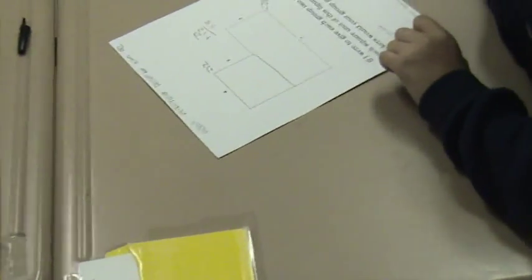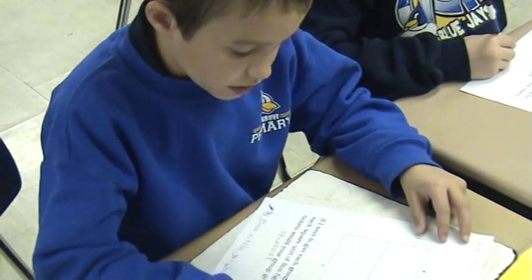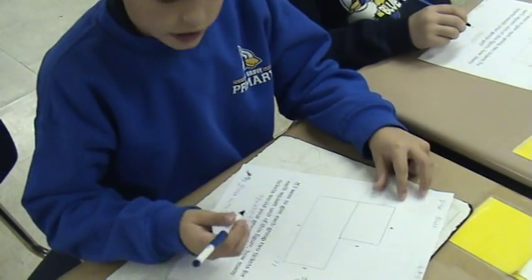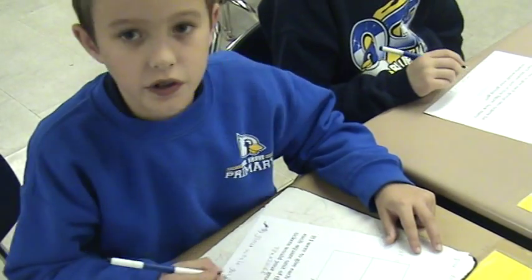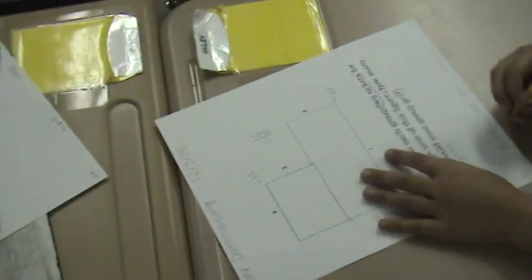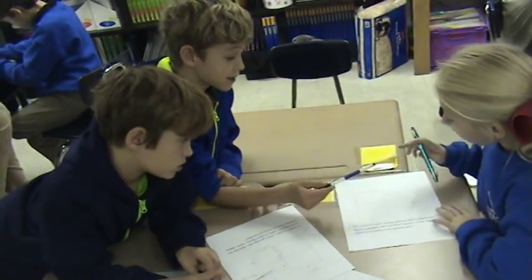Why would it be 33 times 2? Did that make sense? Yes. Absolutely. Good job. Your group will get 66 tickets. Units that are times 2.